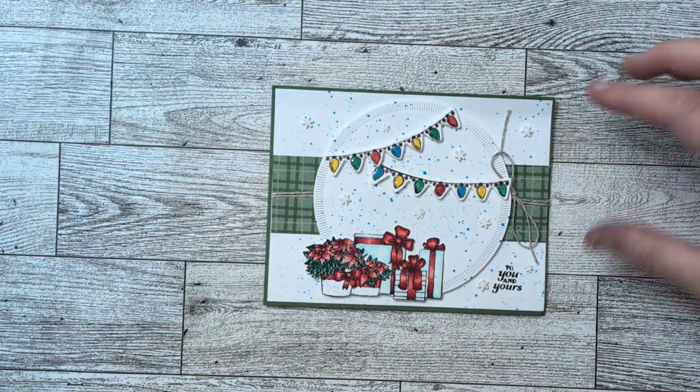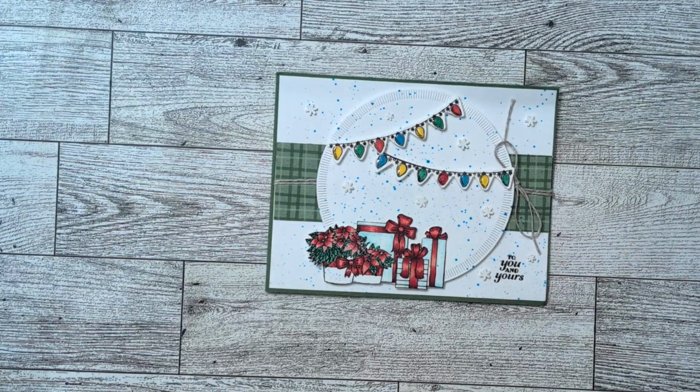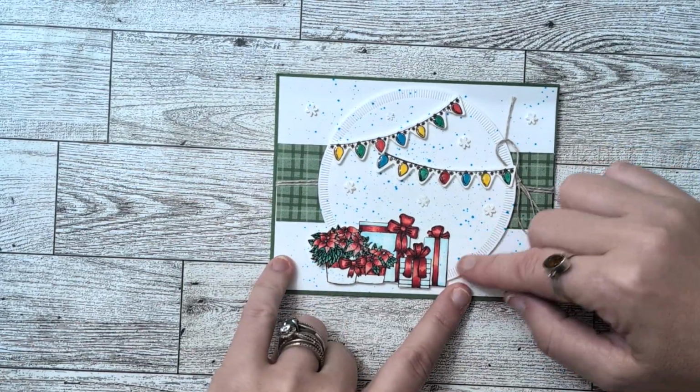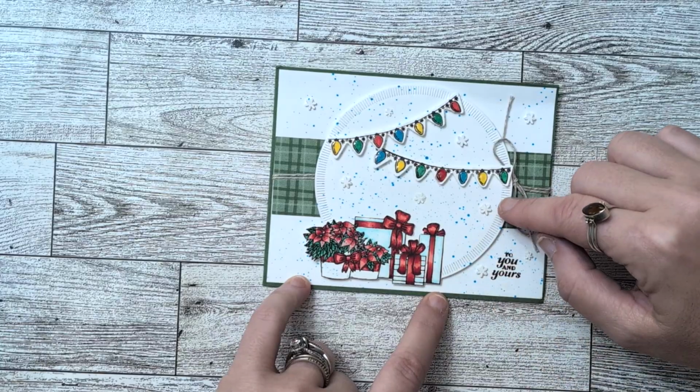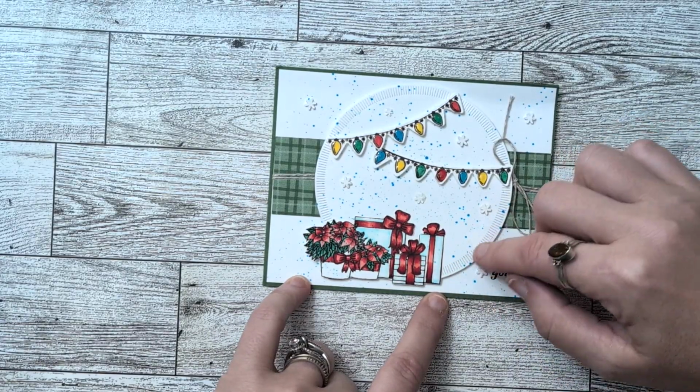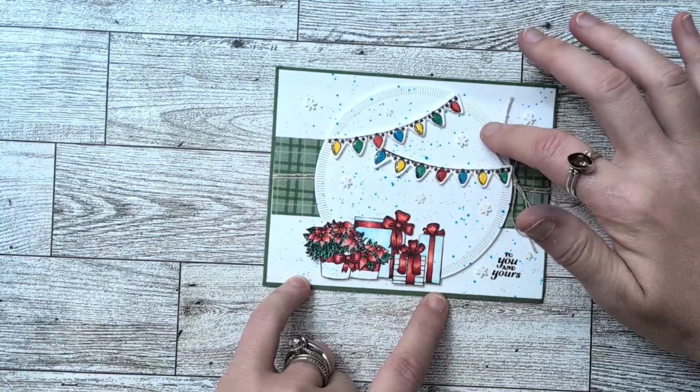mostly green, but with a pop of red from Margaret. I love this die set from Stampin' Up! The ones with the circles and the etched, I don't know what you call this, the stitching on the edge.